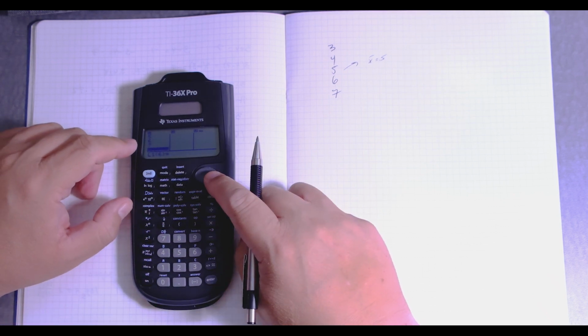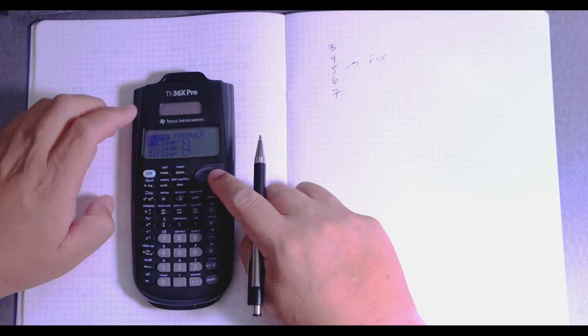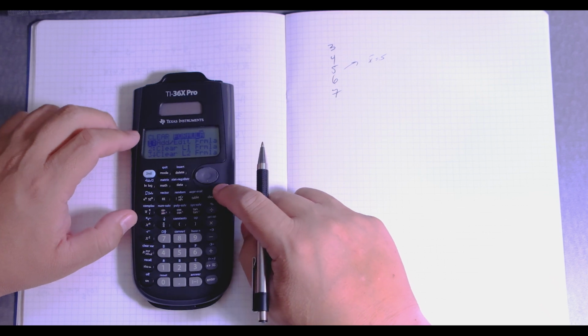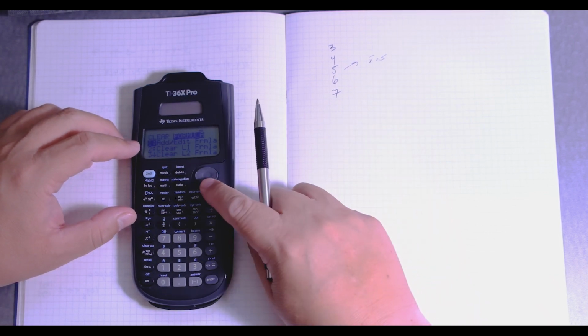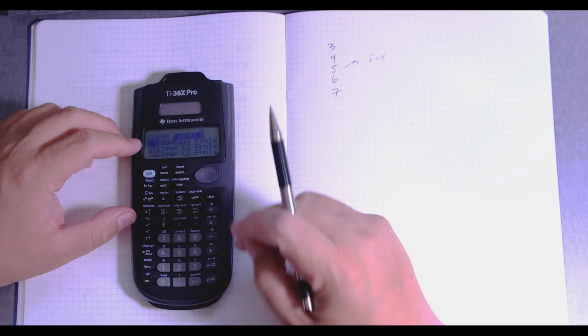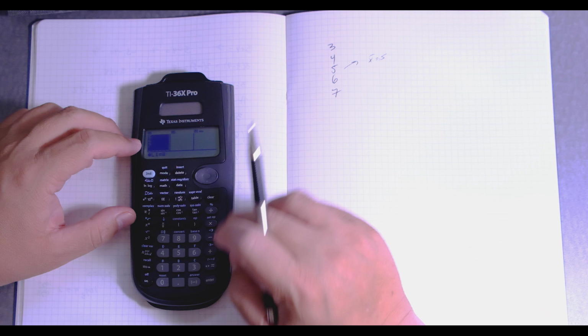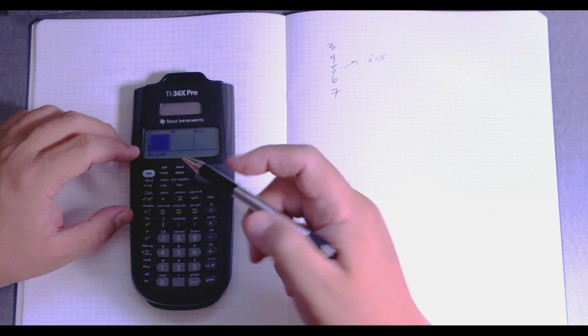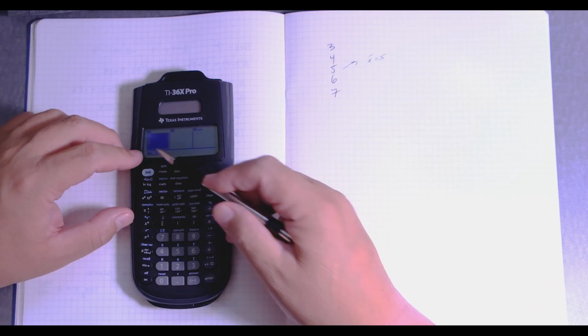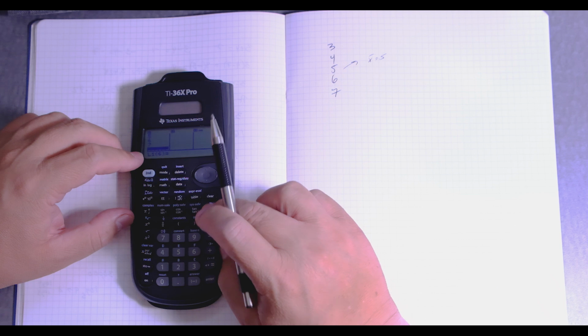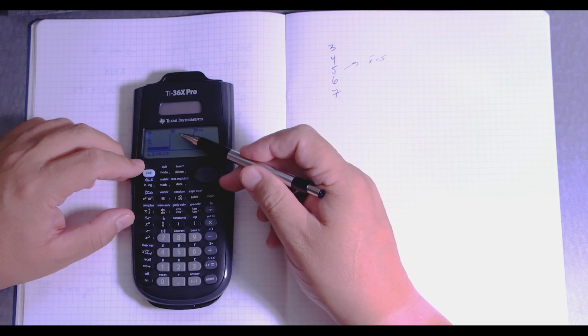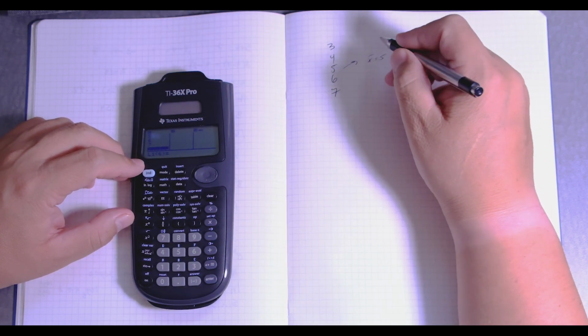Okay. Let's press data. Let's go to formula. And it gives you, you can add a formula if you like. Let's say you press enter, right? I don't want to add a formula to L1, unfortunately. Let's clear that.